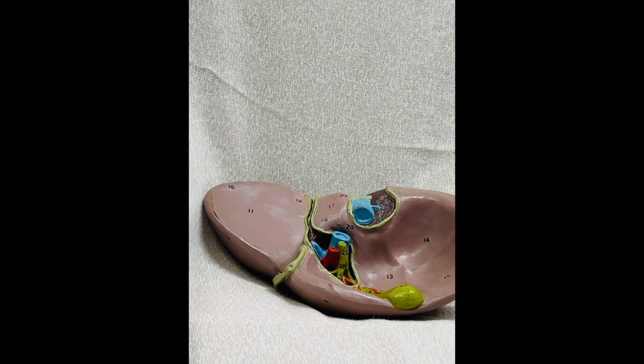I went ahead and shifted the model slightly and zoomed in so we can see that porta hepatis and associated structures a little bit better. Again, here is the porta hepatis. This region is known as the doorway to the liver, our porta hepatis. There we have our hepatic portal vein. We have our hepatic artery proper.